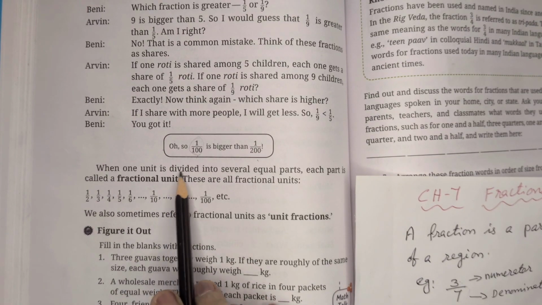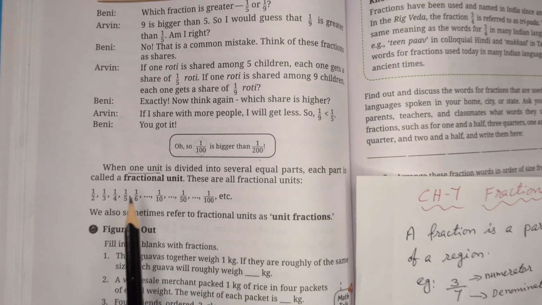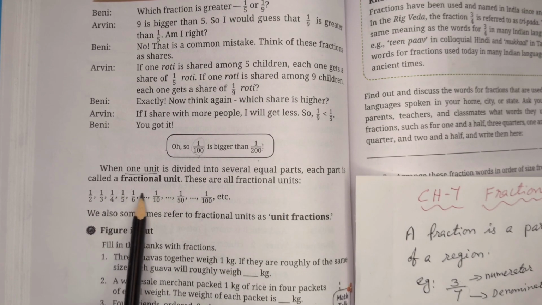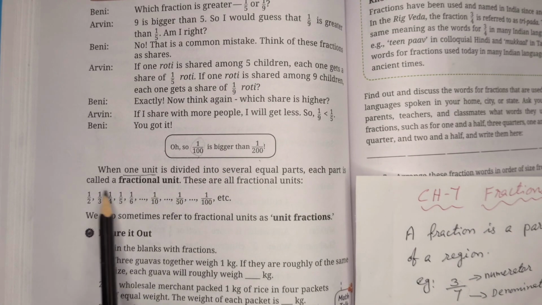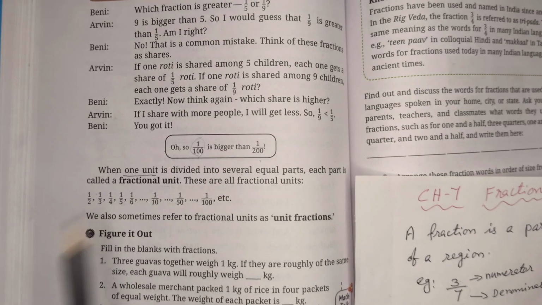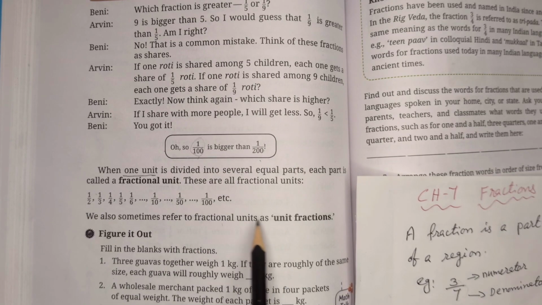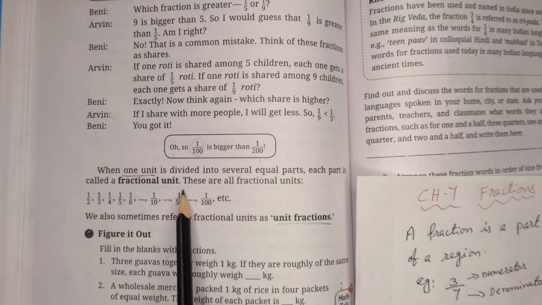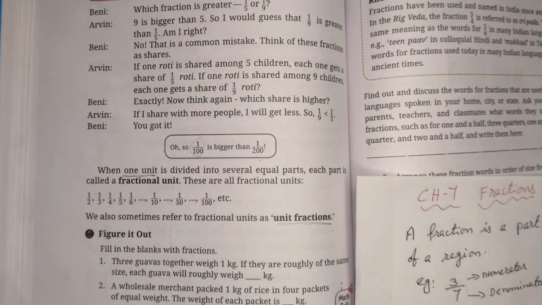Here 1 unit is divided into several equal parts. Just 1 unit, 1 roti or 1 cake, is divided into several parts. Then we can see the numerator everywhere is 1. And each part is called a fractional unit. If the numerator is 1, then we can say that is a fractional unit. We also sometimes refer to the fractional unit as a unit fraction. That means one thing that is divided into different equal parts.